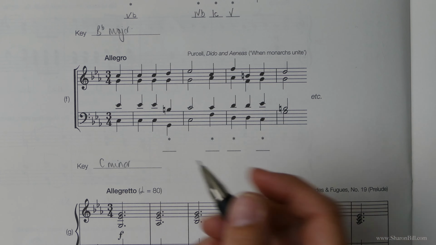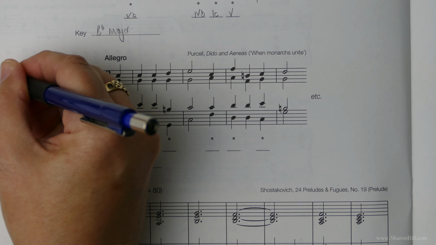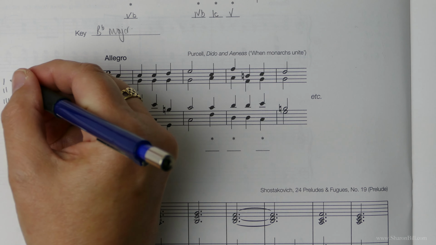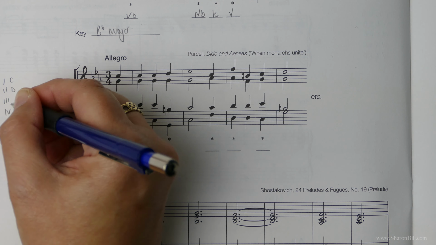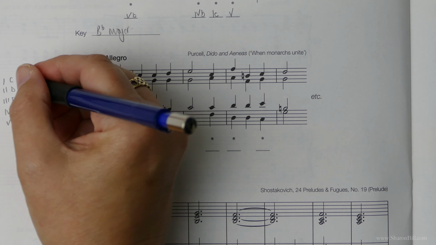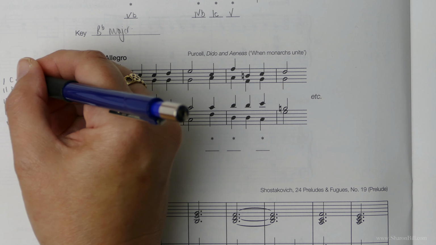And so we need to just map out our chords accordingly. So chord 1, 2, 3, 4, 5. C is chord 1, D, E, F, G is chord 5, working our way up to that. And then just map out your triads, the first, the third and the fifth.